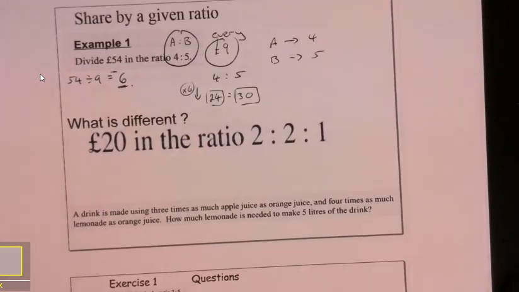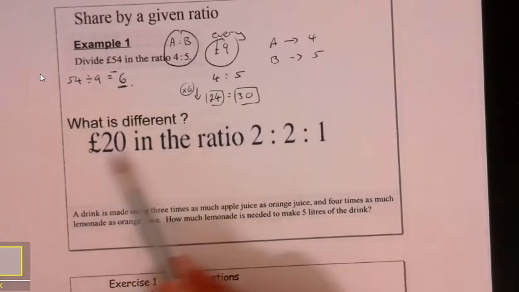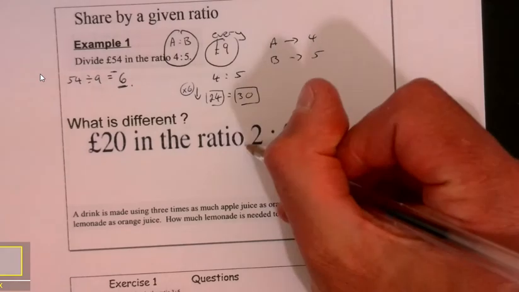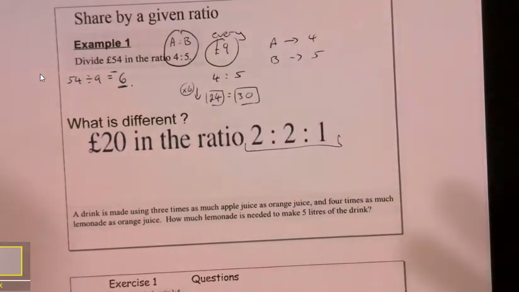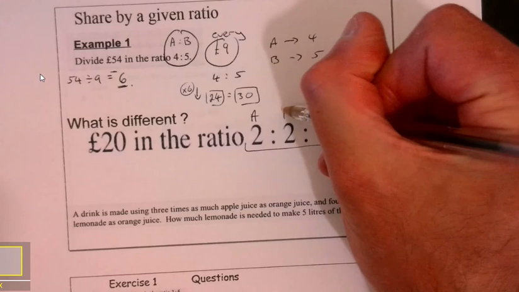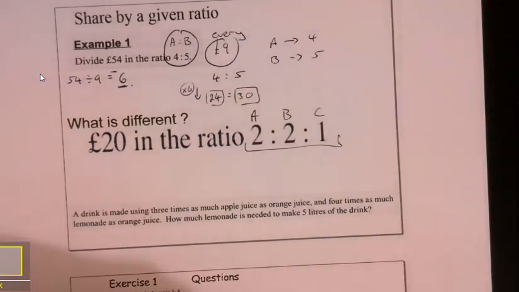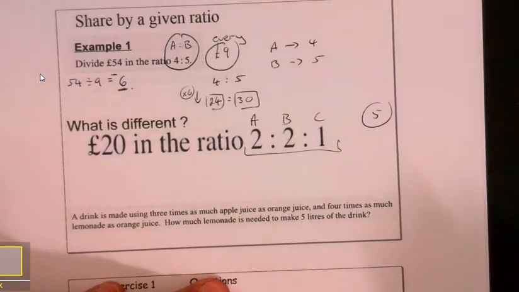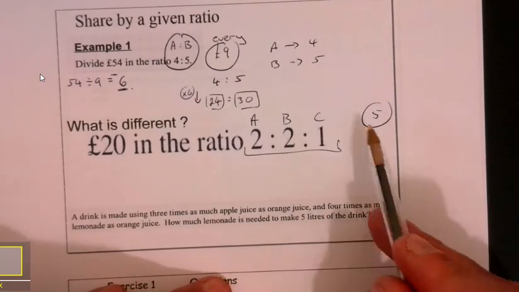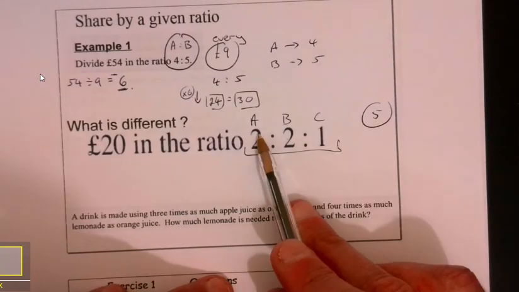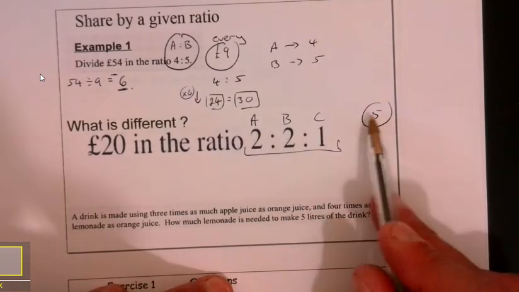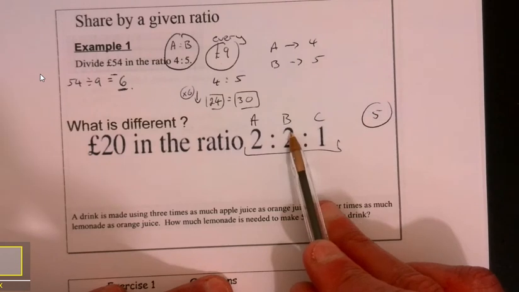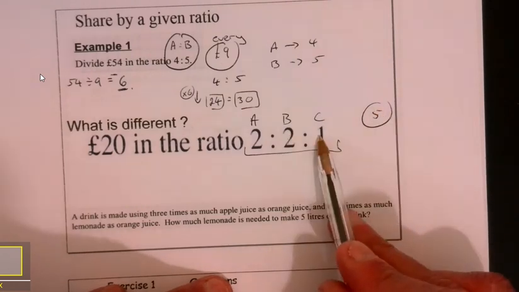So it says, what is different? The only thing that's essentially different here is that there's 3 parts. There's 3 people: a person A, a person B, a person C. But the question's exactly the same. 2 plus 2 plus 1 is 5. So for every fiver, person A gets £2, person B gets £2, and person C gets £1.